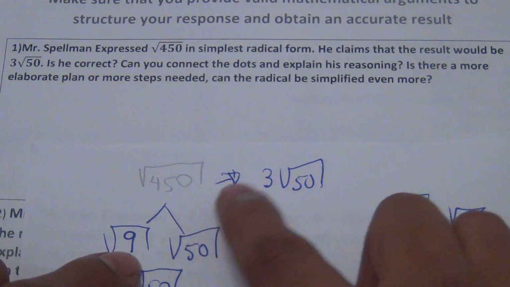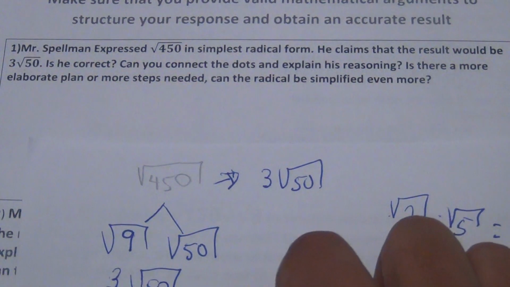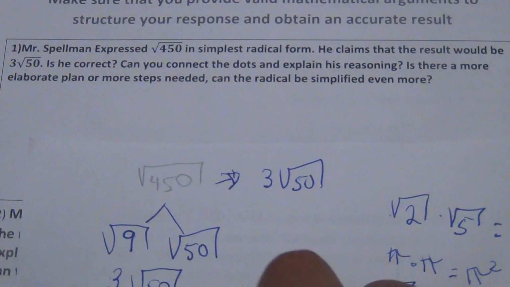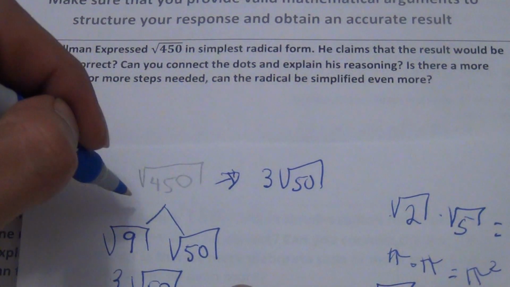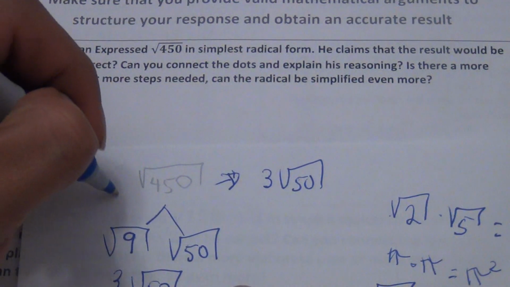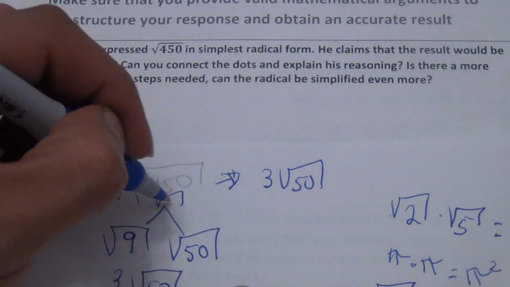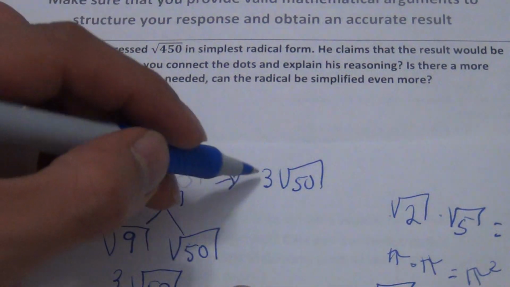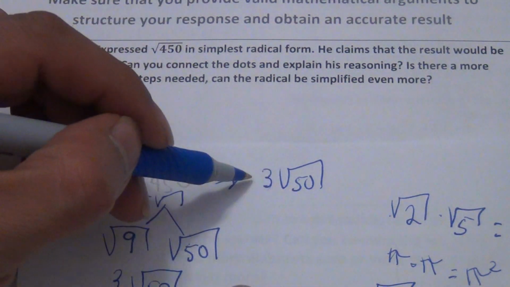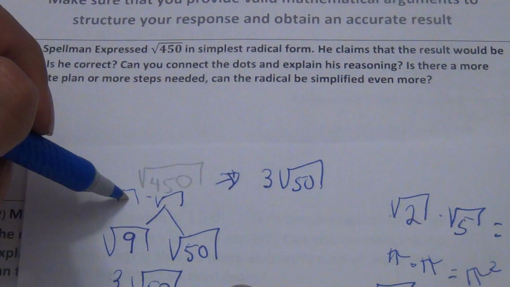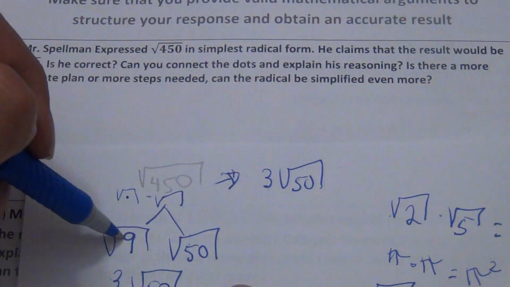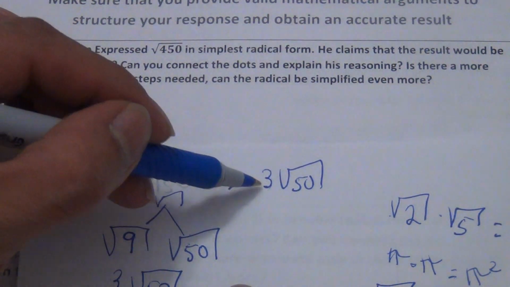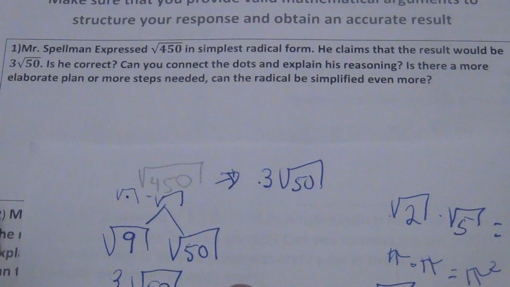So radical 450 has to be the square root of something times the square root of 50. Well, that something came from some radical. So what is the radical? It has to be 9 because the square root of 9 is 3. Makes sense? So that's how I connected the dots.